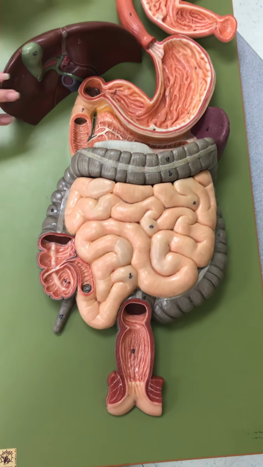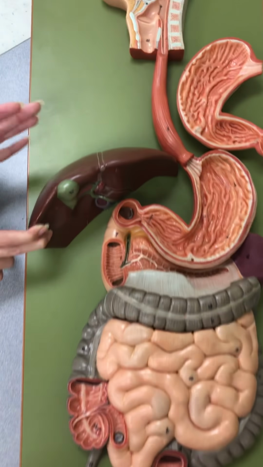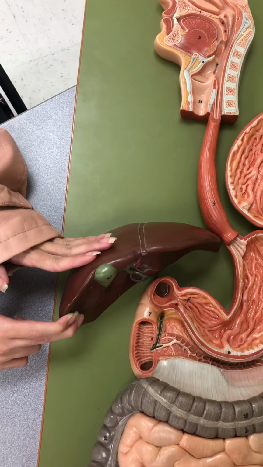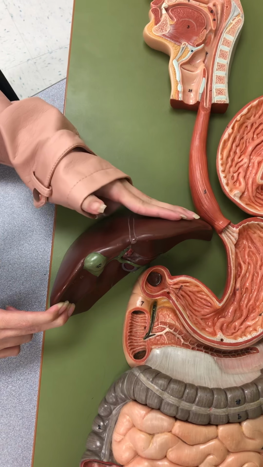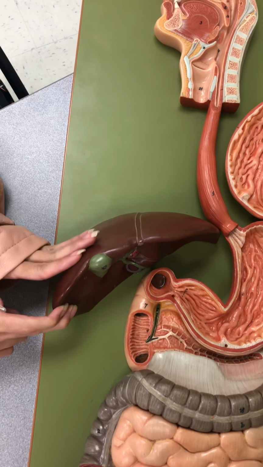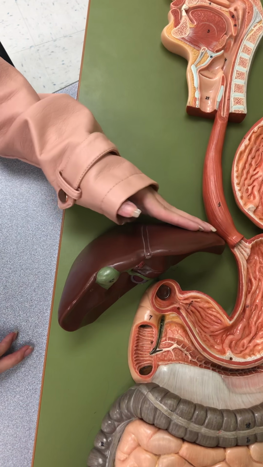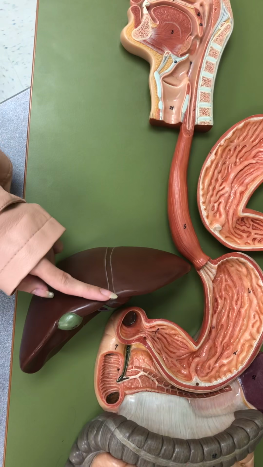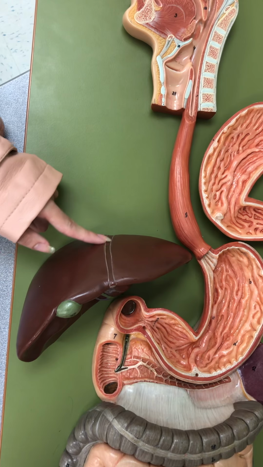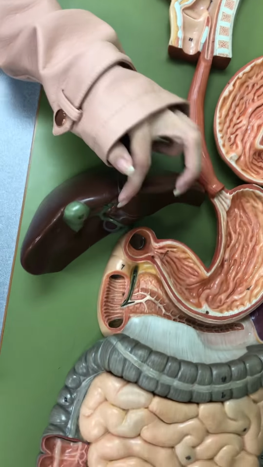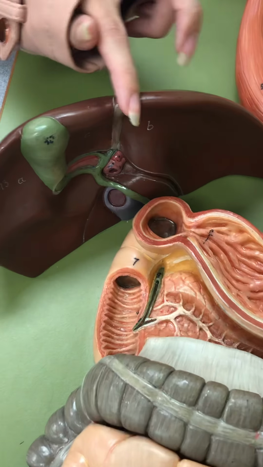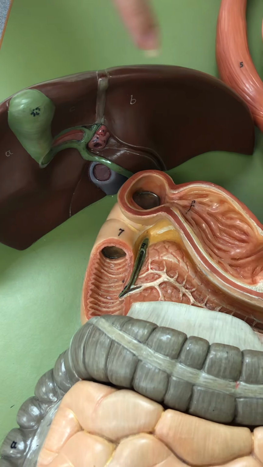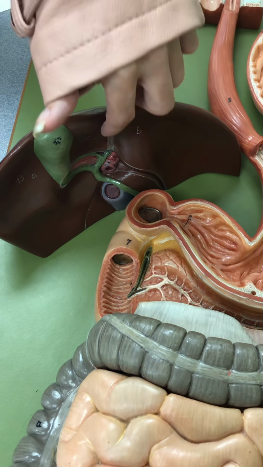Now, if we go back up here for a second, let me go over the liver. The human liver has 4 lobes. You've got the right lobe of the liver, the left lobe of the liver. Now notice the right lobe is bigger and the left lobe is smaller. In between the right and left lobe, you have the falciform ligament, which is this right here. Then hanging from the falciform ligament, you should have the round ligament, which is also known as the ligamentum teres. In this case, it's actually bent into here, so you can see that.